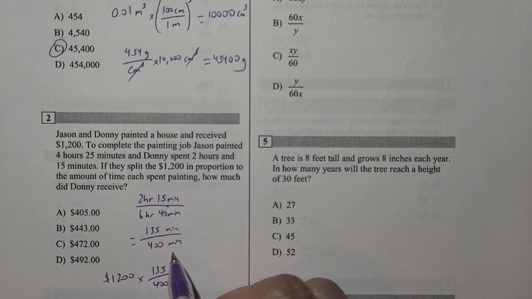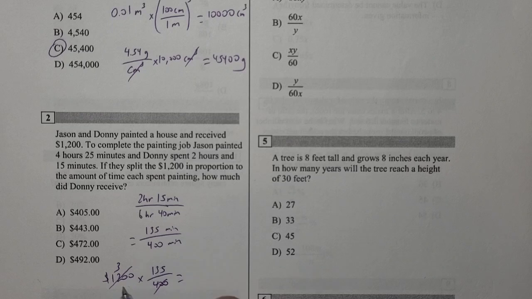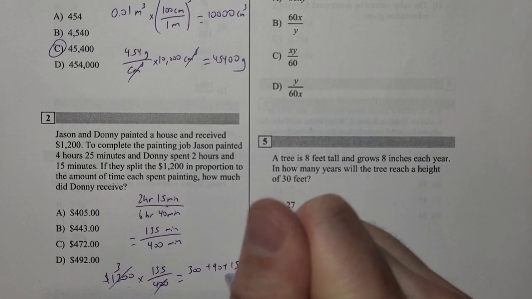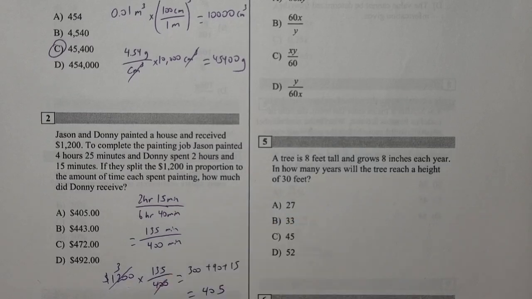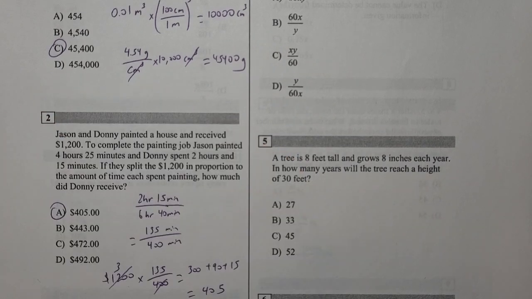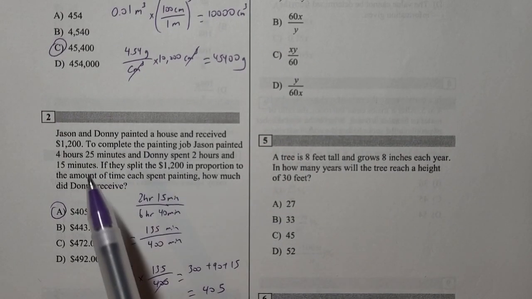Okay, notice this is unitless. So this simplifies to 3, so 300 plus 90 plus 15, what is that? 405, right? So this is how much money that Donnie gets, 405. Again, the idea was take the total amount of time that both of them spent.